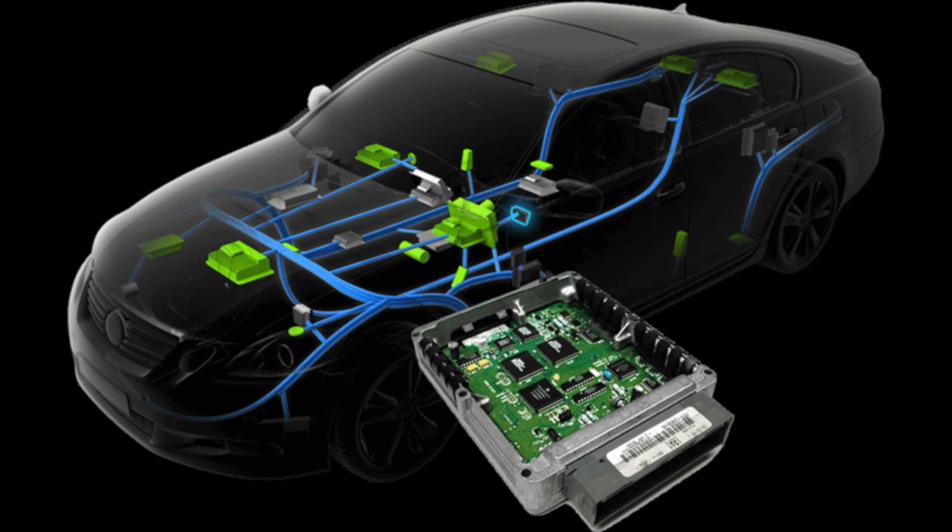So in this video we'll talk about ECM or ECU. Some people call it ECM and some people call it ECU. This is the brain of the car engine. ECU is nothing but engine control unit, and ECM is nothing but engine control module. So what does this ECU or ECM do exactly in your car?